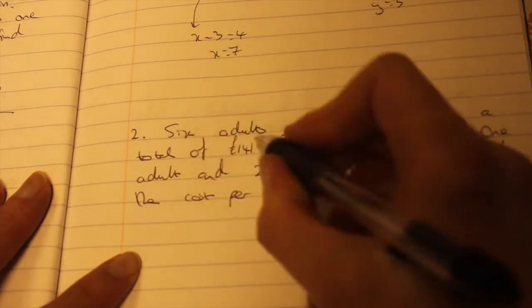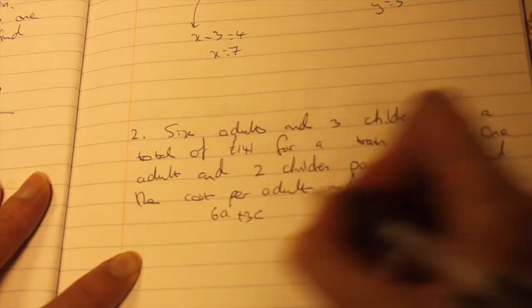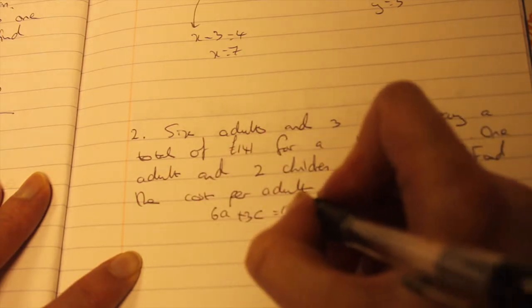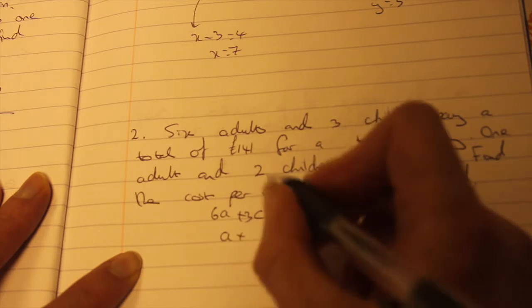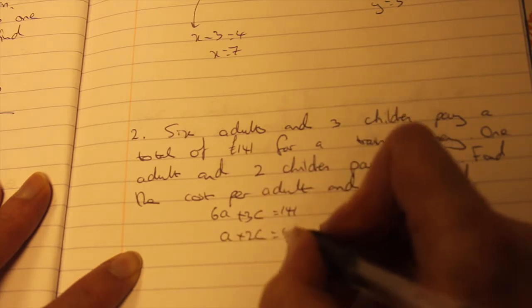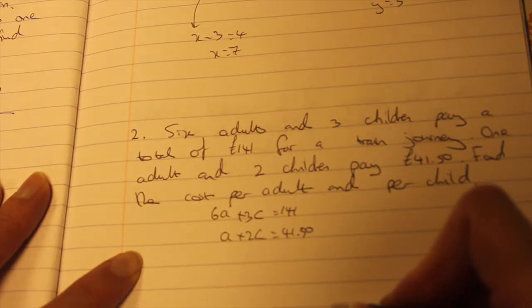Next one I'm going to look at, number 2. 6 adults and 3 children. So 6 adults and 3 children pay a total of 141 for a train journey. 1 adult and 2 children pay 41.50. Find the cost per adult and child.